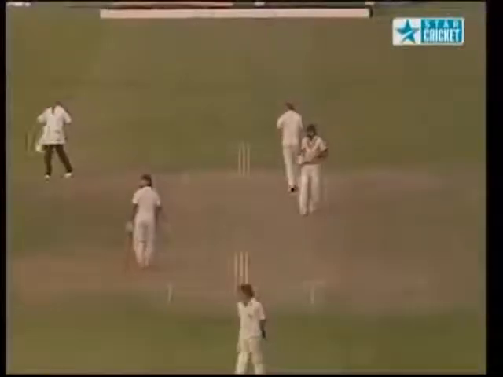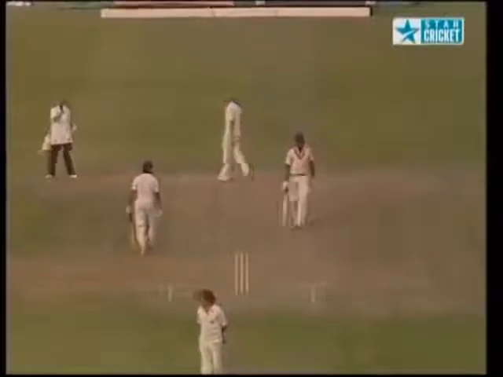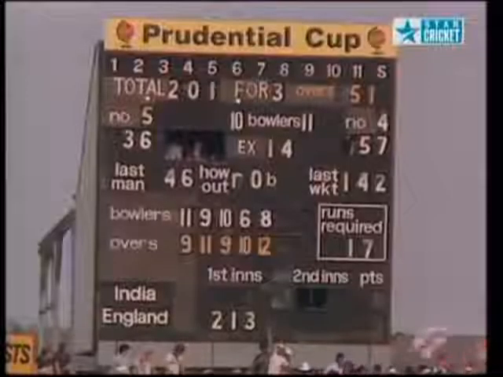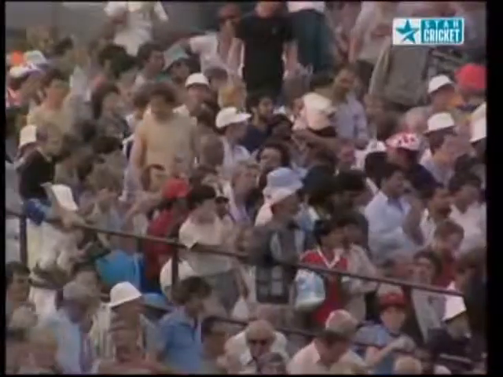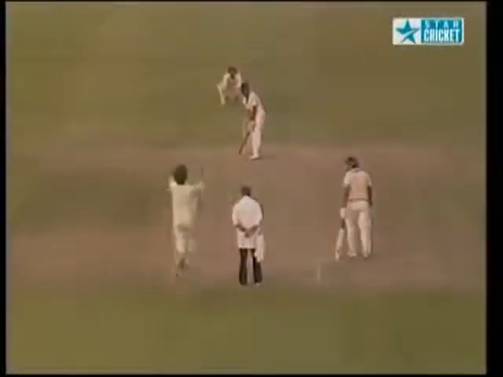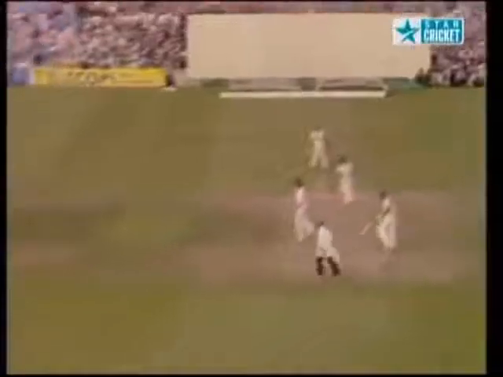Got that away on the leg side, 4 runs, square. India march past 200 to the joy of their supporters. Roaring home they are through Patil and Yashpal Sharma. Bob Willis to Yashpal Sharma. 4 more.